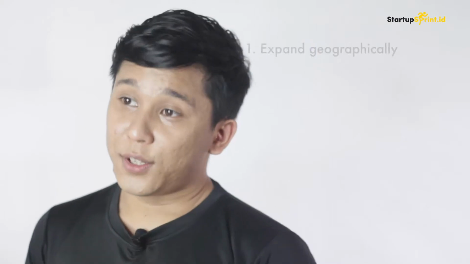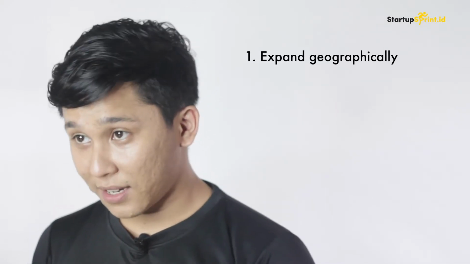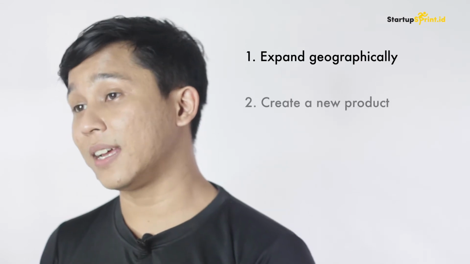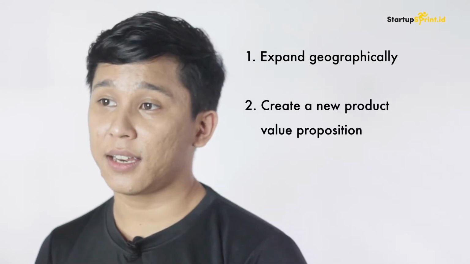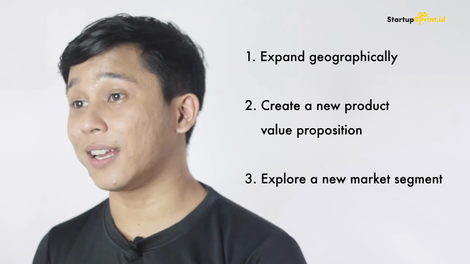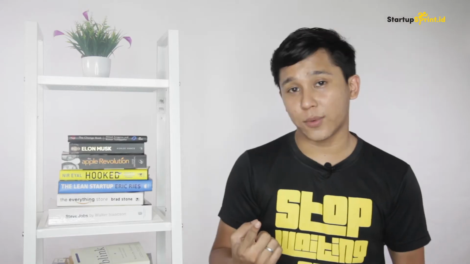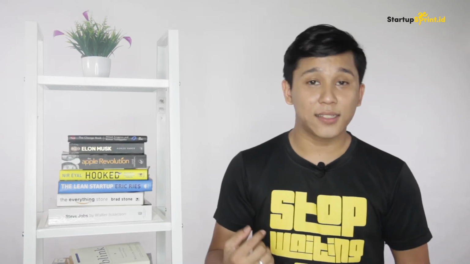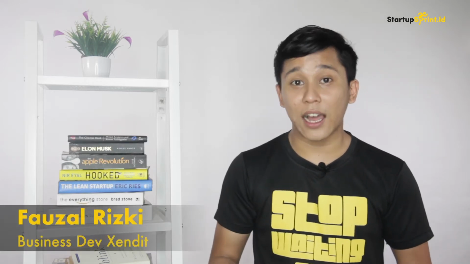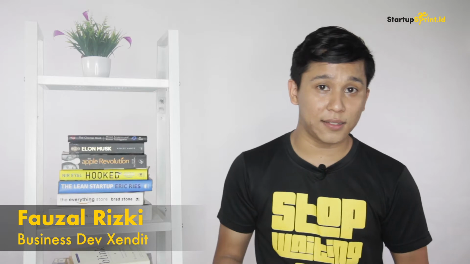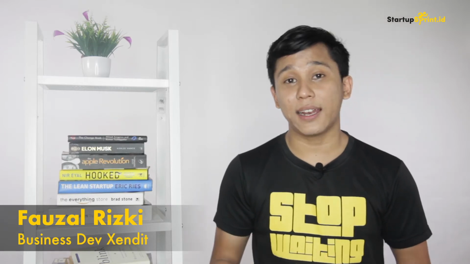Additionally, looking for future growth, there are 3 things that you can do to further scale your startup. The first one is to expand geographically. The second one is to create a new product value proposition. And the third one is to explore a new market segment. For the first one, to expand geographically, a good example would be Gojek. They started off in Jakarta and are now growing in multiple cities in Indonesia. On top of that, they're also expanding to Southeast Asia.